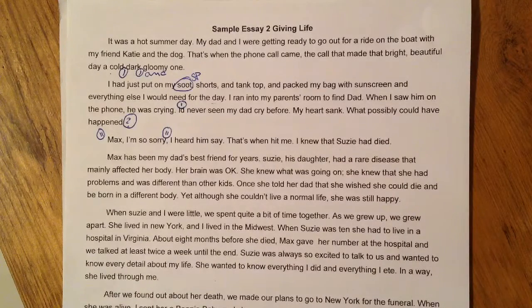Max has been my dad's best friend for years. Susie, his daughter, had a rare disease that mainly affected her body. Her brain was okay. She knew what was going on. She knew that she had problems and was different than other kids. Once she told her dad that she wished she could die and be born in a different body. Yet although she couldn't live a normal life, she was still happy.